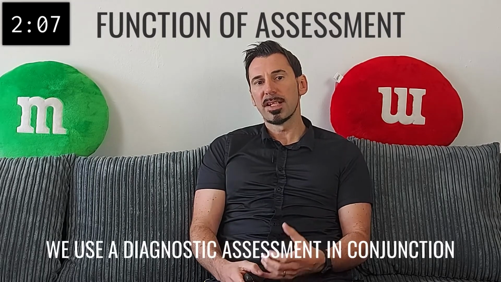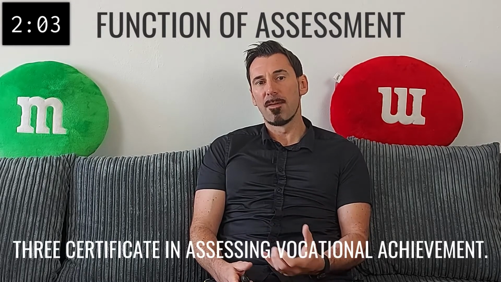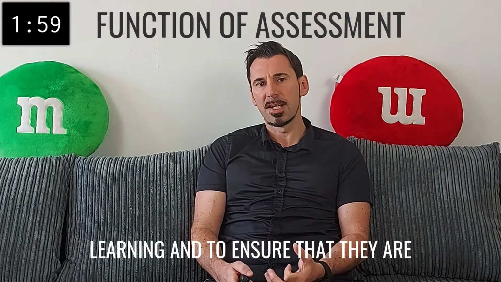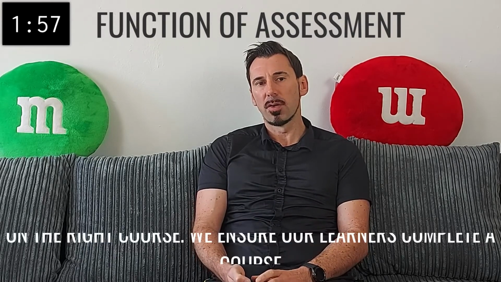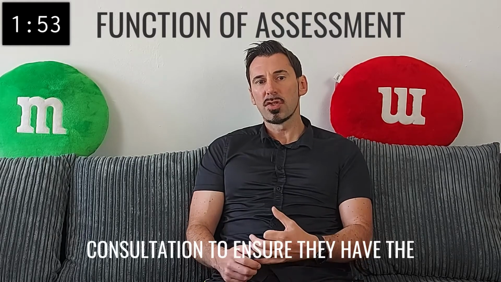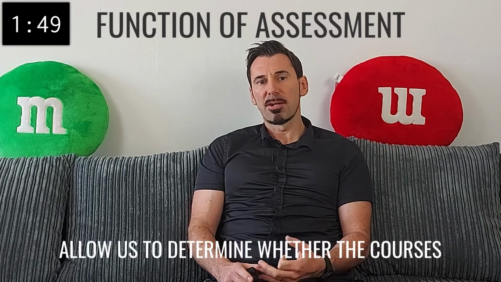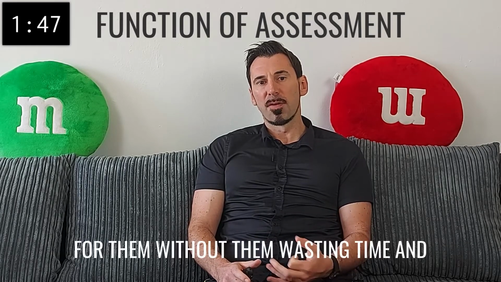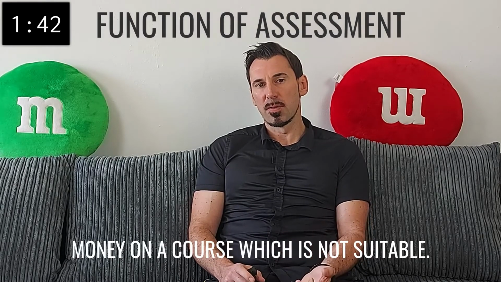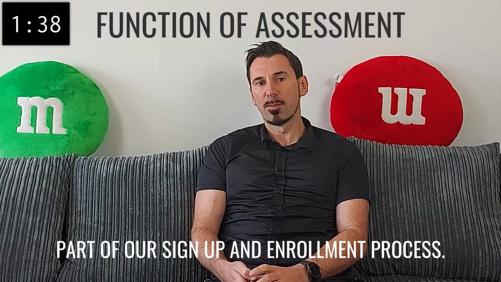We use a diagnostic assessment in conjunction with the initial assessment for the Level 3 Certificate in Assessing Vocational Achievement, and this is to diagnose any gaps in learning and to ensure they are on the right course. And we ensure our learners complete a course consultation to ensure they have the recommended prerequisites and motivations, which allows us to determine whether the course is for them without them wasting time and money on a course which is not suitable. The initial and diagnostic assessment is part of our sign-up and enrolment process.